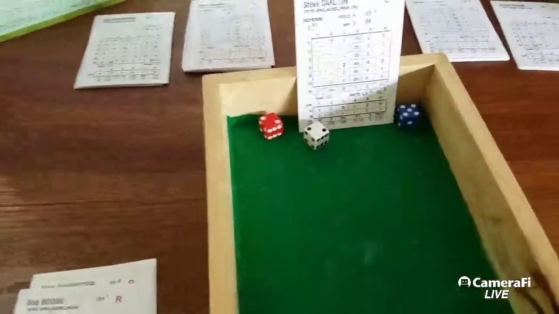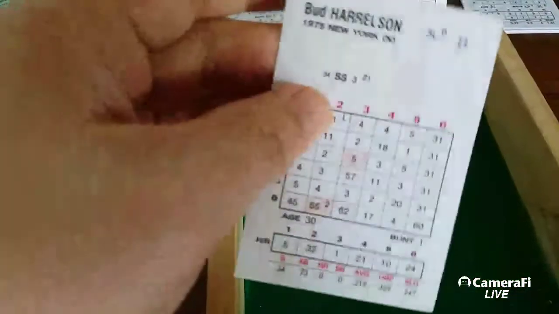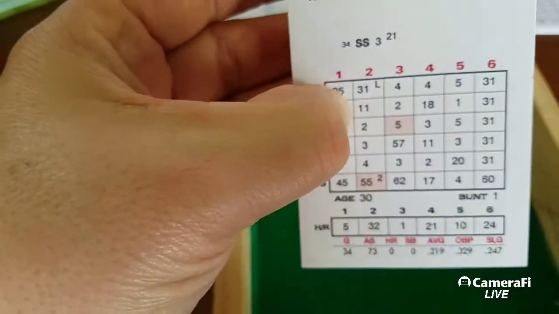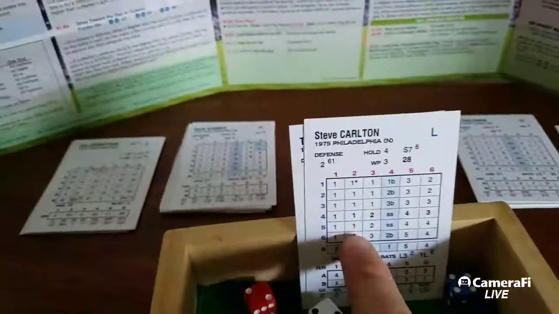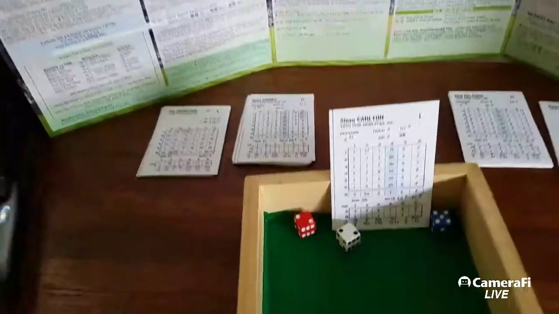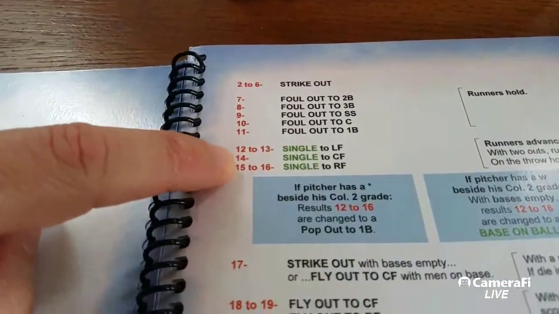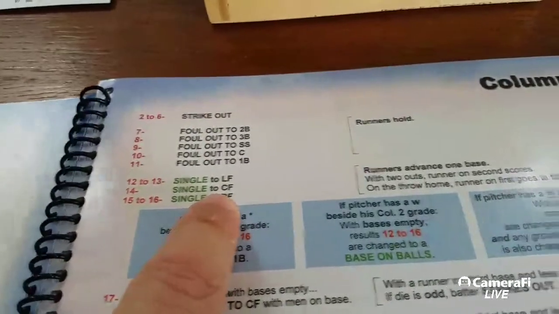2-2-5 for Bud Harrelson. And a 2-2 for Bud Harrelson is an 11. That's a good chance for a base hit right there. 2-11 and a 2-5 is a 1. It's a total of 12 in column number 2. And a 12 in column number 2 is your base hit. That's why 11s are good base hits, because look at that. Anything you add, 1 through 5, is going to represent a single.